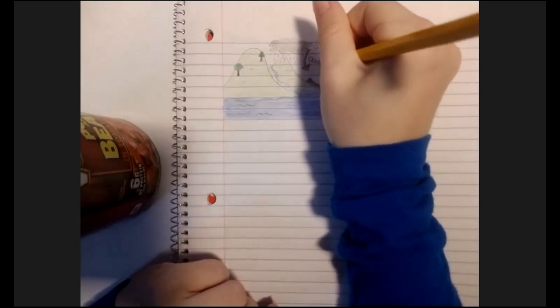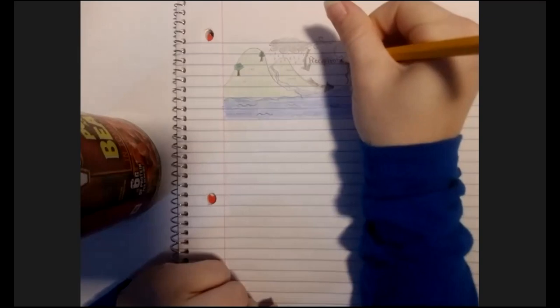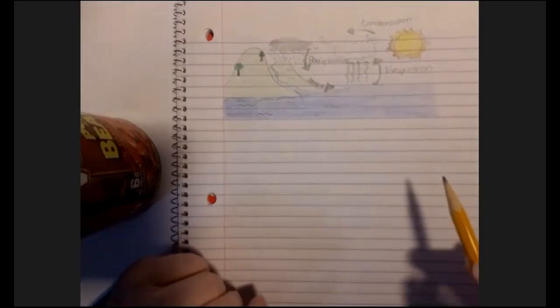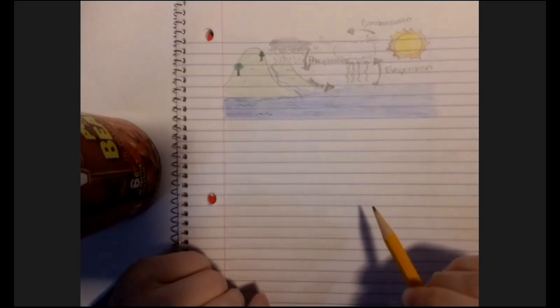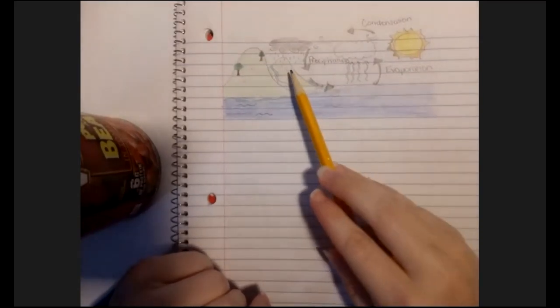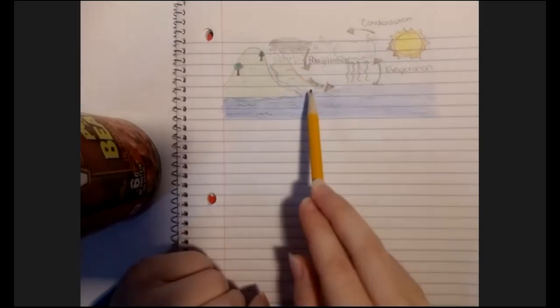This arrow is the precipitation phase. Kind of running out of room here, but that's okay. I made this cloud darker because it helps me remember that precipitation happens when clouds get too heavy to hold all the water in the air.